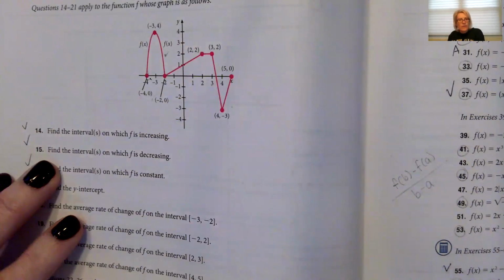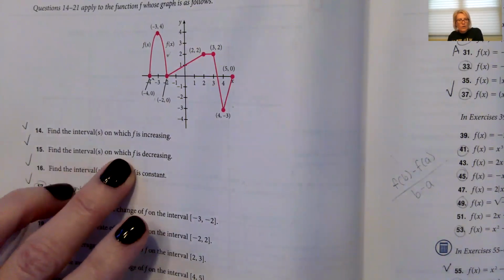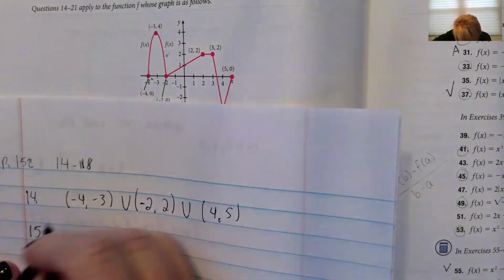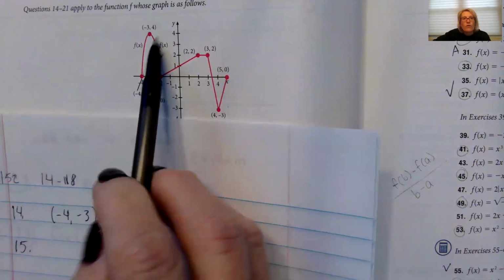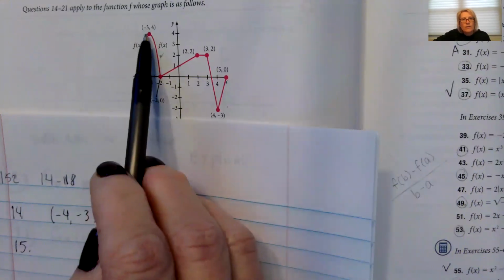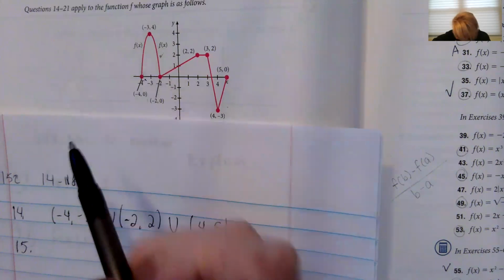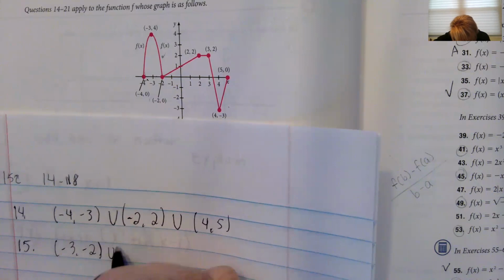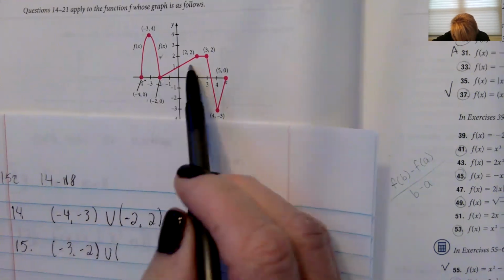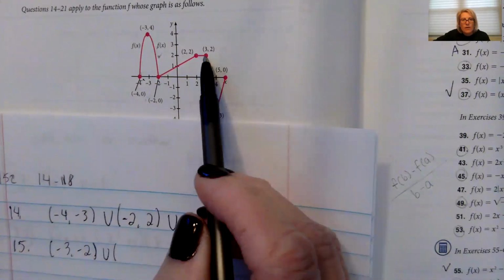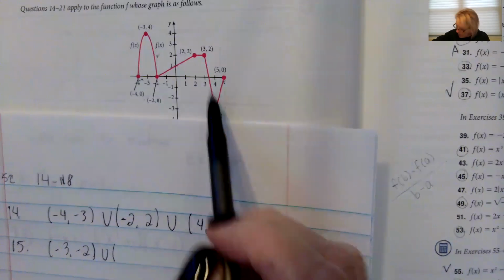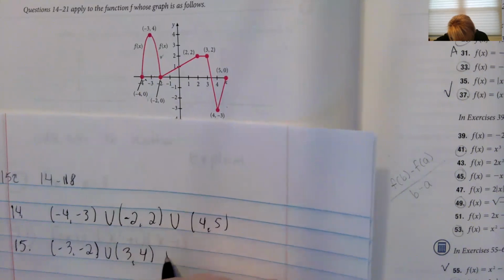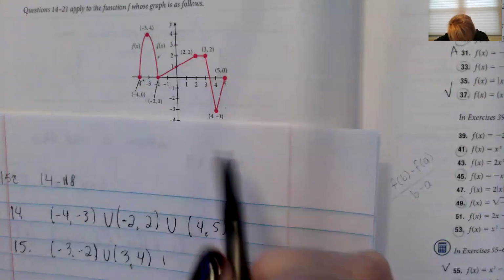Then question 15 says, find the interval or intervals of which f is decreasing. So decreasing, we have here, it's decreasing from x is -3 to -2. We have another, that looks like it's staying the same. We have another decreasing here from 3 to 4. Those look like are only 2 decreasing.